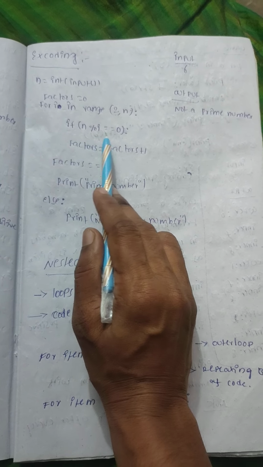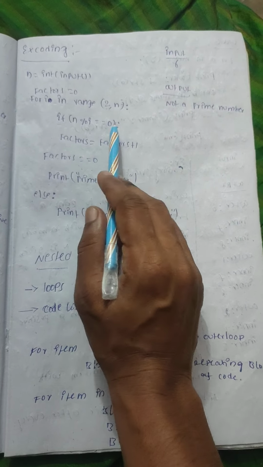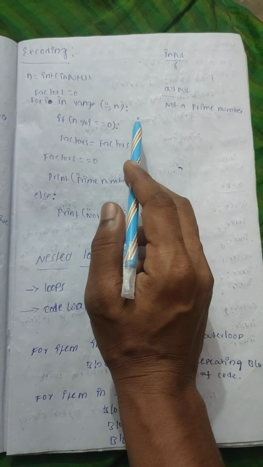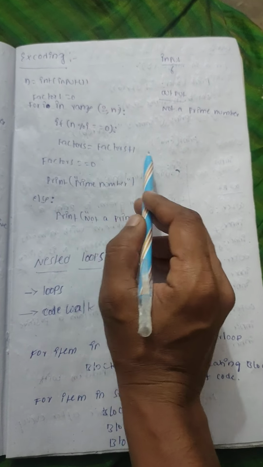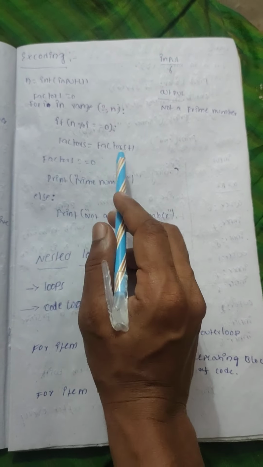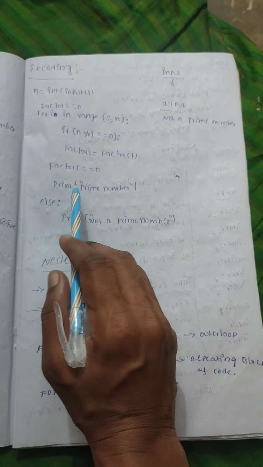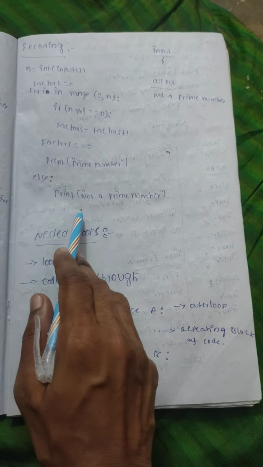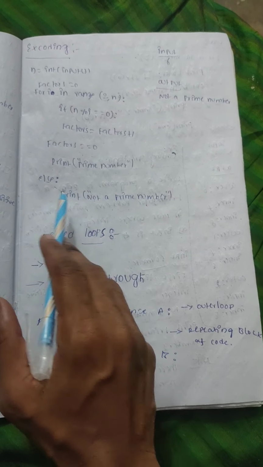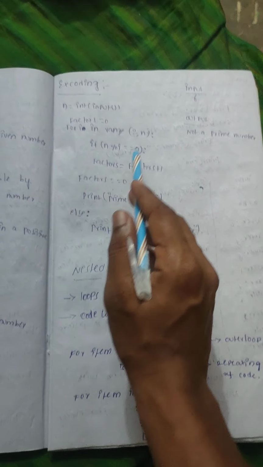If n modulus i double equal to 0, then factors equal to factors plus 1. Plus 1 means adding. So if factors equal to 0, print prime number. Else condition, print not a prime number.